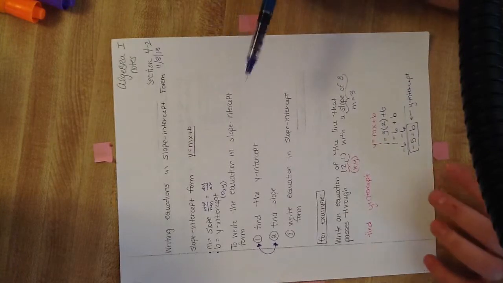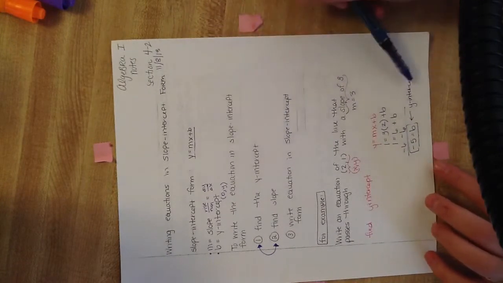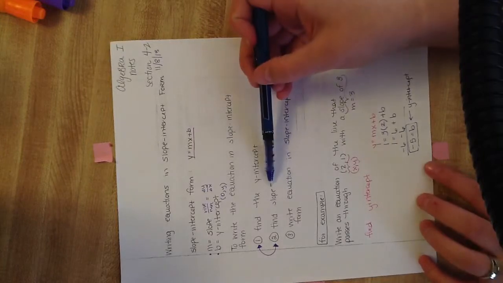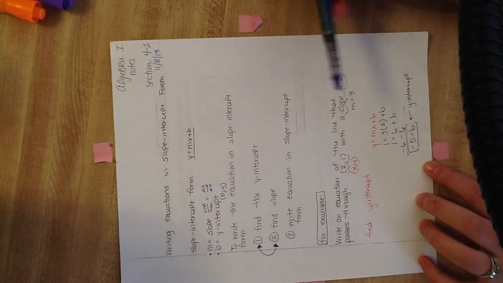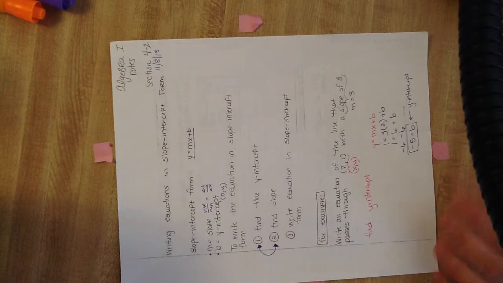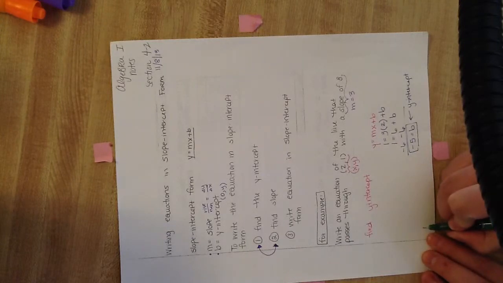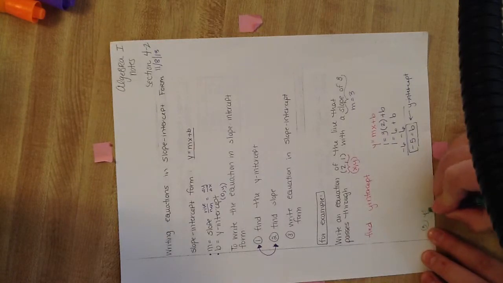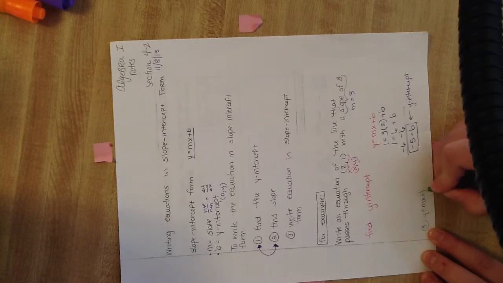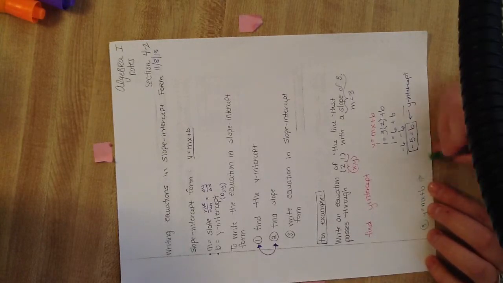Okay, let's go look at our steps. Do I know my y-intercept? Yes, it's negative 5. Do I know my slope? Yes, it's 3. Now the last thing I have to do is write it in slope-intercept form, which is y equals mx plus b. So I'm going to start plugging things in.